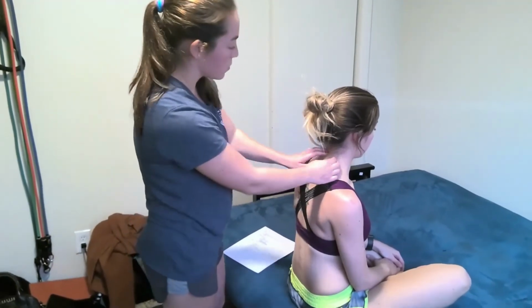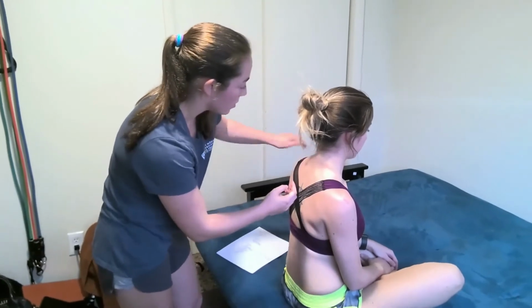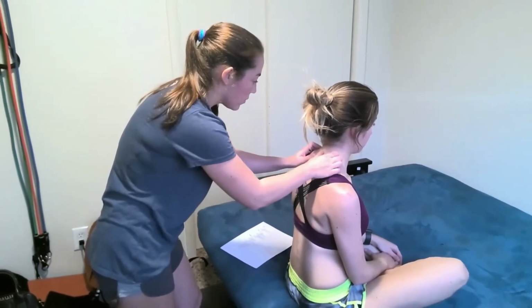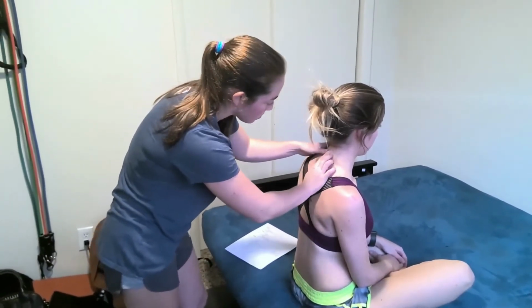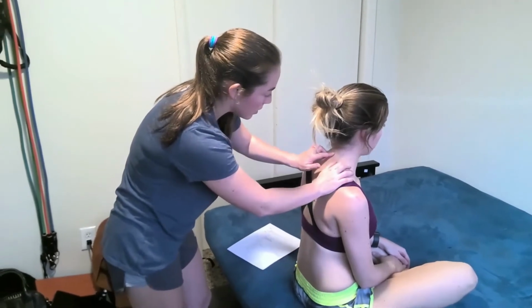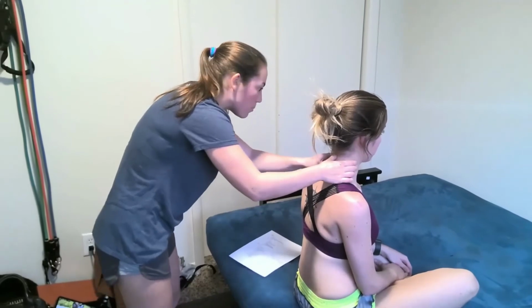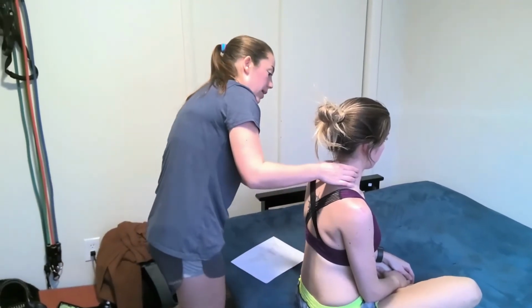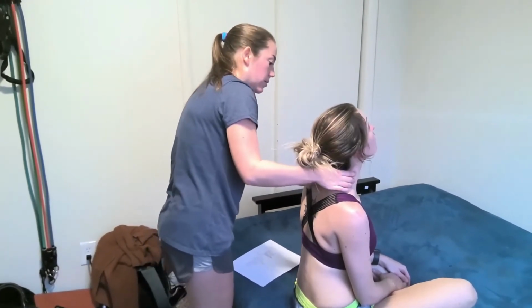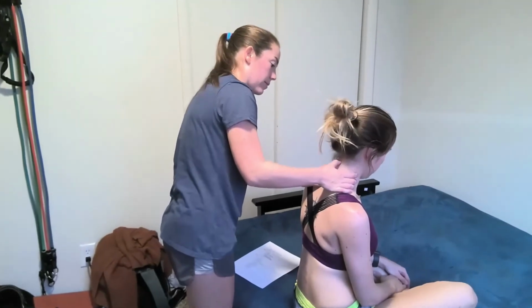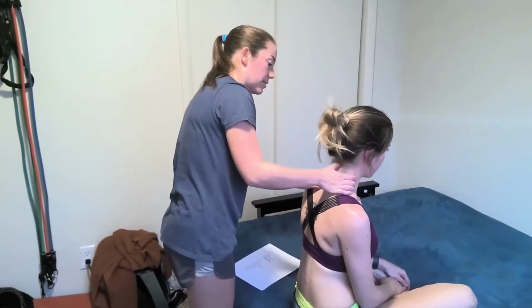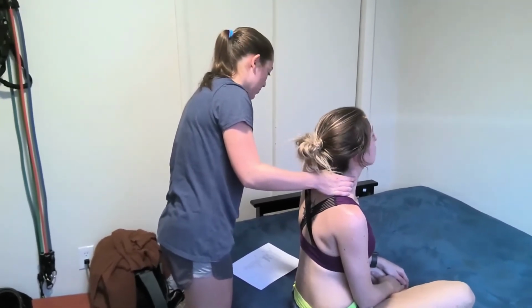Next would be C6 and C7. So I would look for the most prominent of the spinous processes in the neck, and I can probably assume that is C7, because if I go up one, go ahead and extend. It'll disappear and then come back up. So that's C6, and the one that stays is C7.